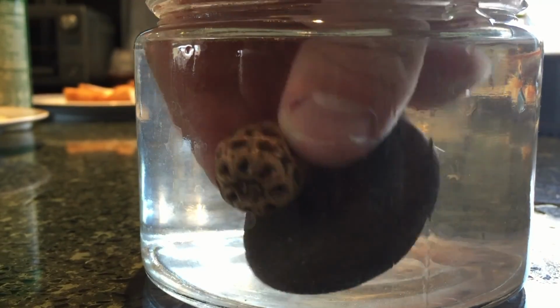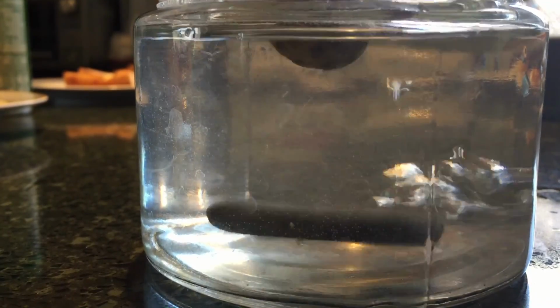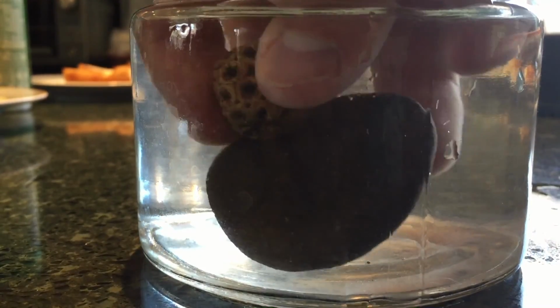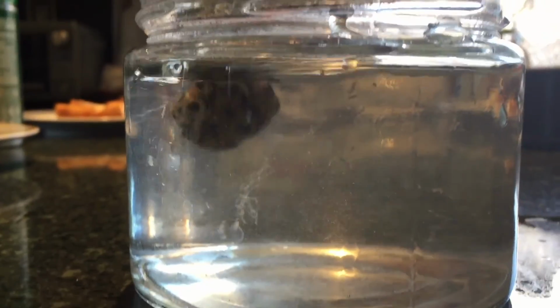When I drop the rock in the water, the surface area and weight counter the buoyant force, therefore making it sink. This is the basics of buoyant force.